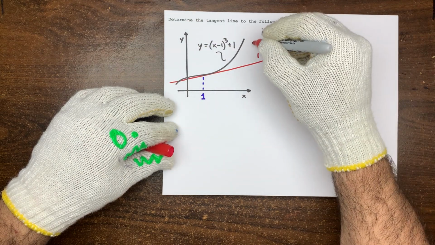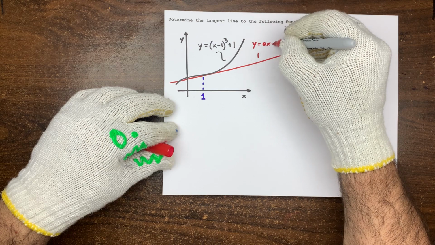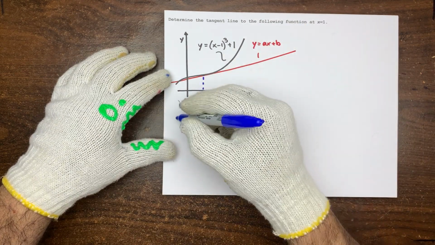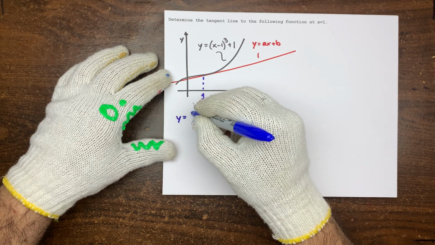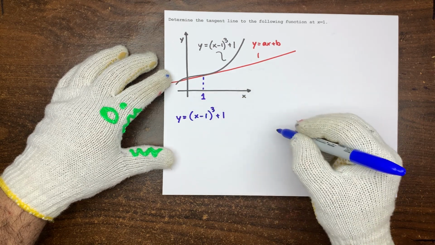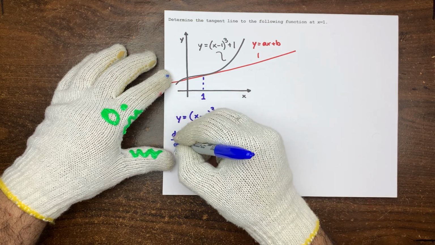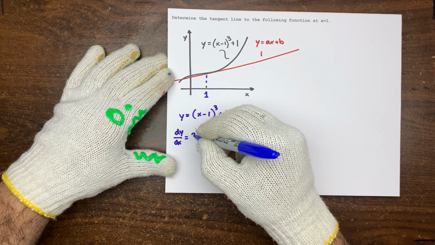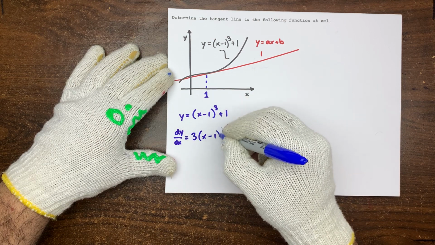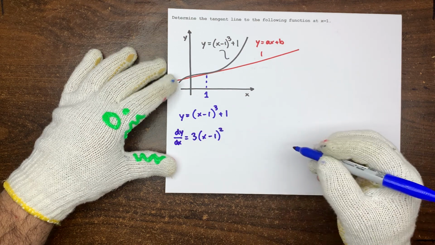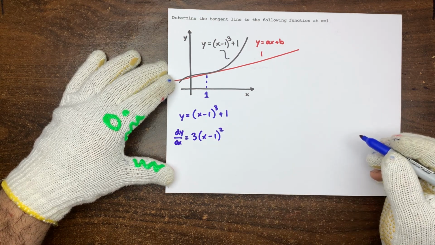And that has the equation y equals ax plus b. So I need to get what my a is, my slope. To get the slope, we're going to take this original function and take the derivative of it. dy/dx is equal to 3(x minus 1) squared times the derivative of the inside, which is just 1. That's it. So there's the derivative.